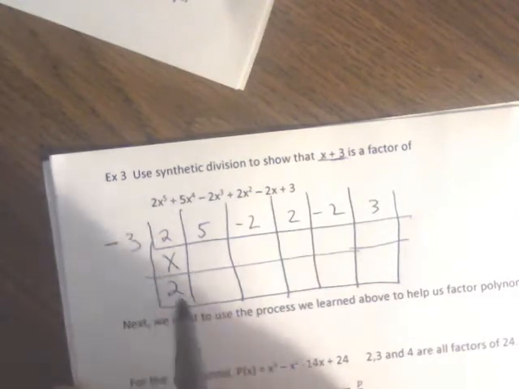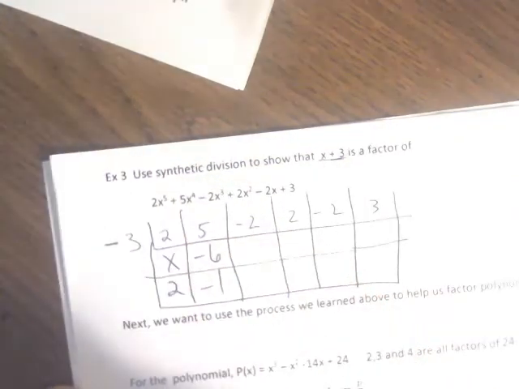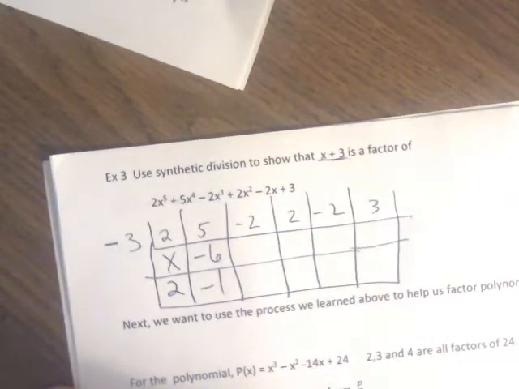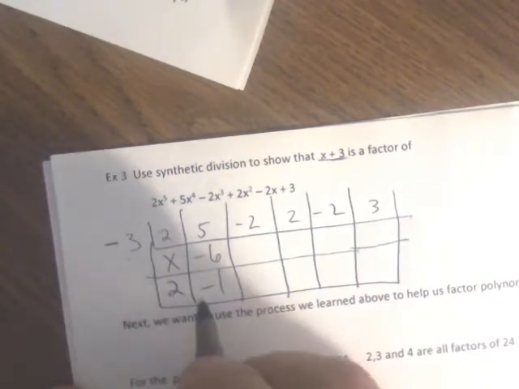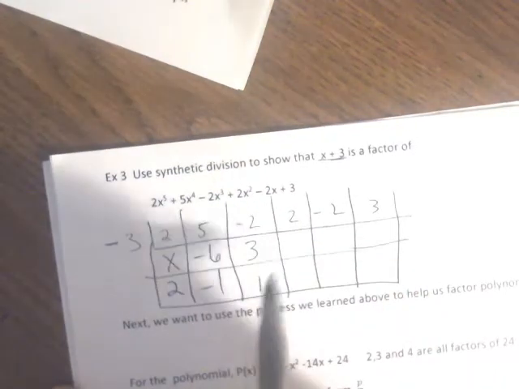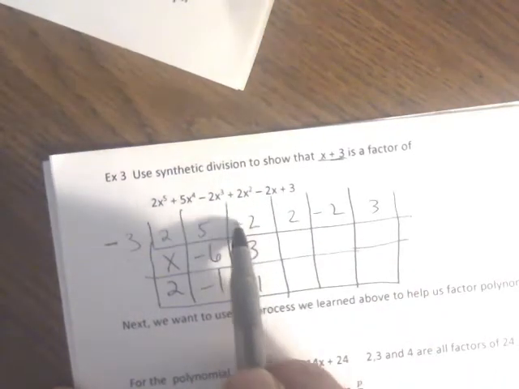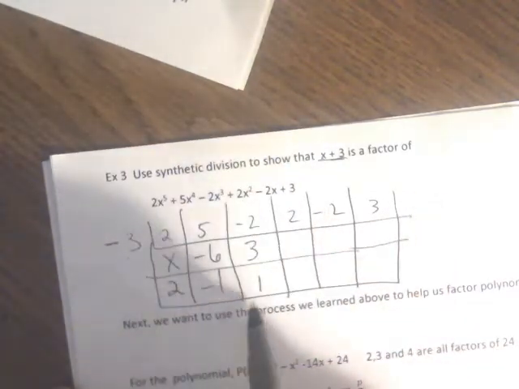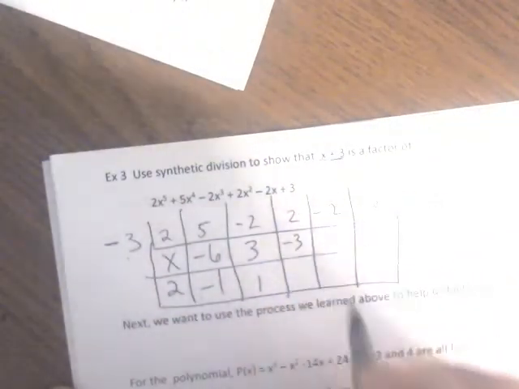So I complete this process. -3 times 2 is -6. -6 plus 5 is -1. -3 times -1 is +3. 3 minus 2 is 1. The only reason I'm subtracting is because this is positive, this is negative. -3 times 1 again is -3.